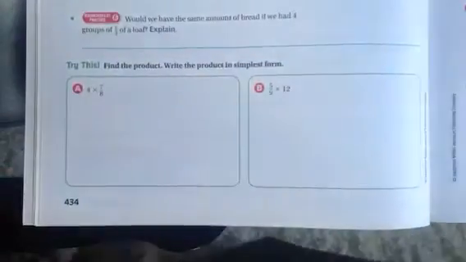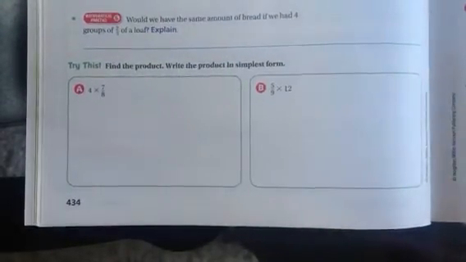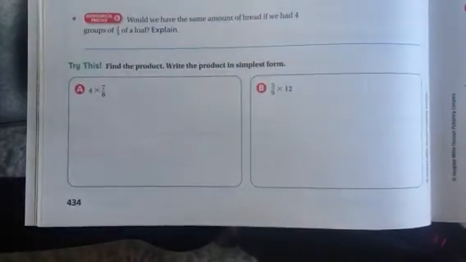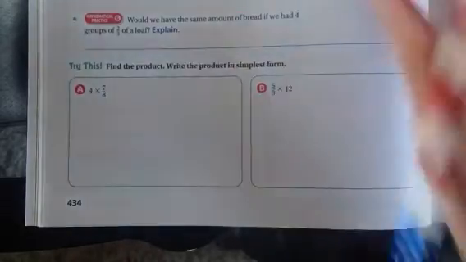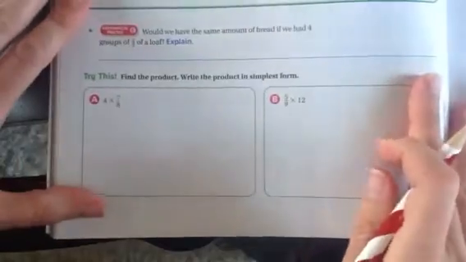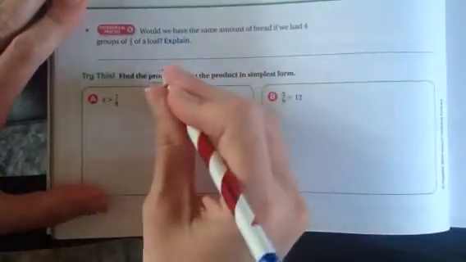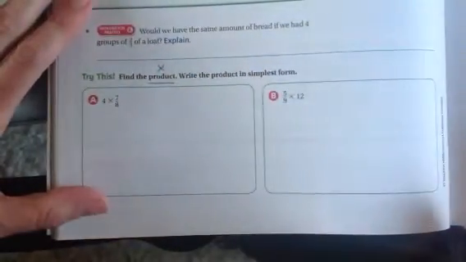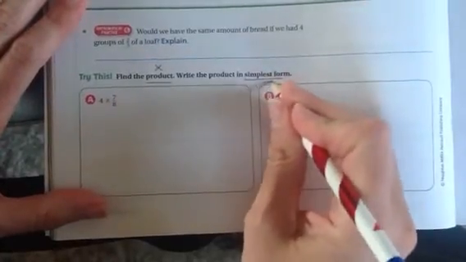So yesterday we saw these problems and we solved using a model called an array. Today we're using the standard algorithm to multiply, just regular multiplication. Okay, so again, little review here. When we see the word product, we know we're going to multiply, and we always want to put our answer in simplest form.